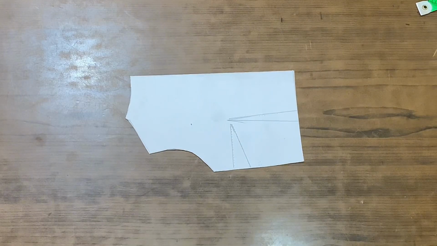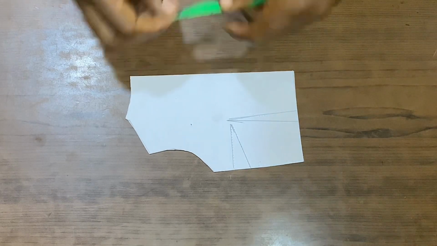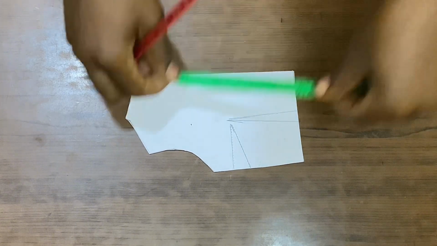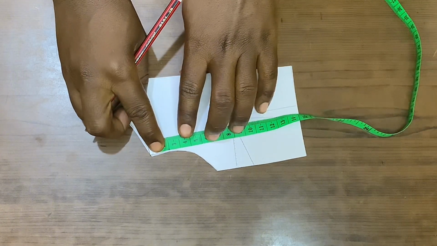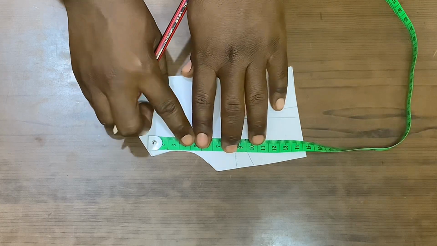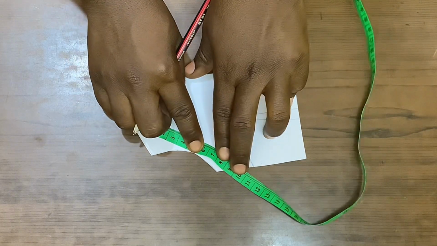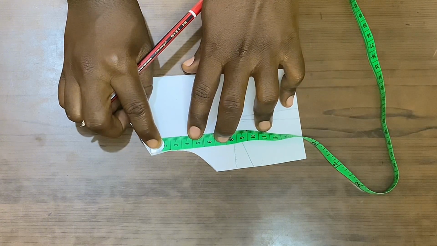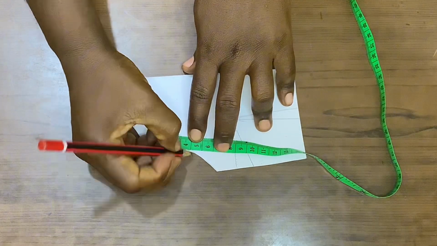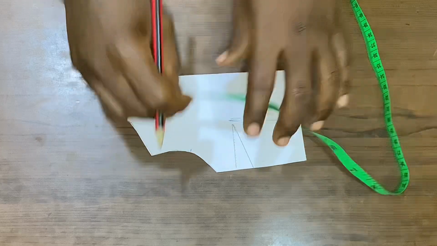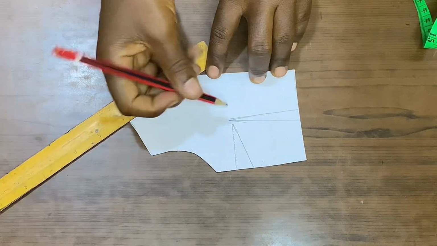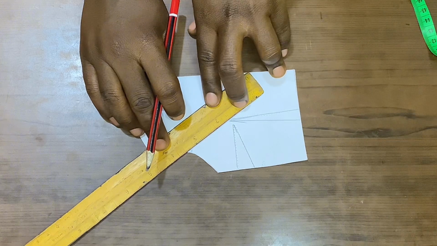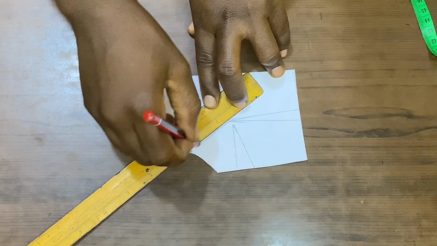Now to get your princess dart, all you need to do is go ahead and take the entire measurement of your arm's eye. This is your arm's eye. You just go ahead and take the entire measurement like this. Whatever your answer is, you divide it by 2. So you go on and then you divide by 2 like this. Next thing you're going to do is to this point here, you're just going to go ahead and connect with a straight line like this.